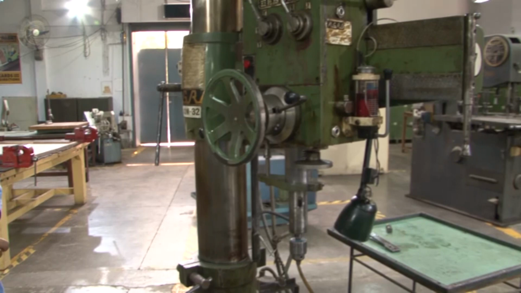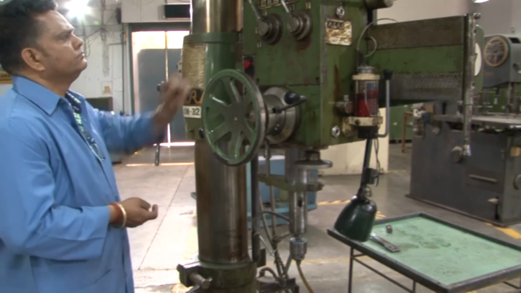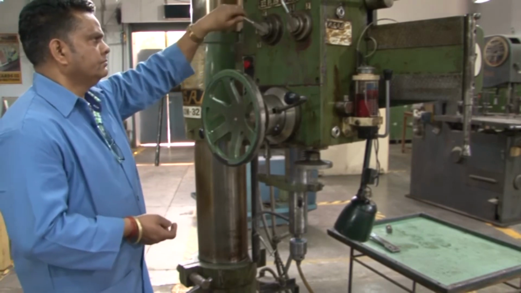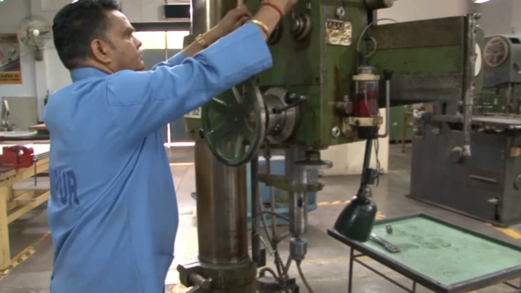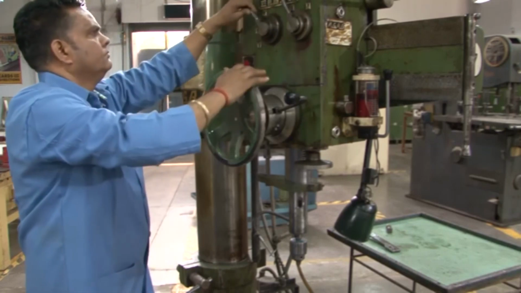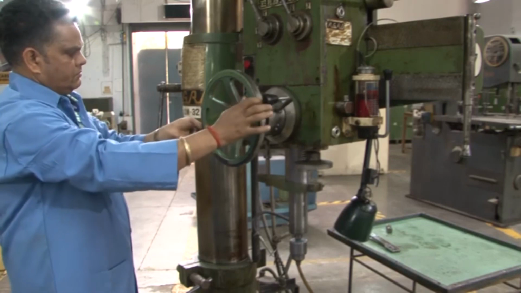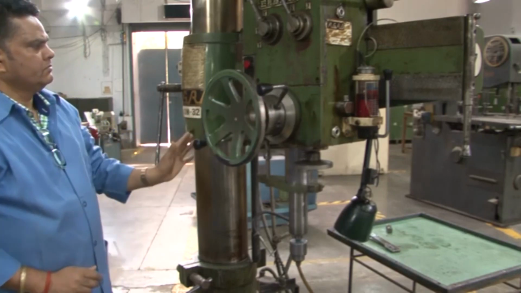Here also in the headstock there are gear trains, and depending on which position the handles are in, there are different gears in mesh, and based on that the particular RPM of the tool can be obtained. Either it is a very high speed or a slower speed, depending on the requirement, what kind of job you are performing.